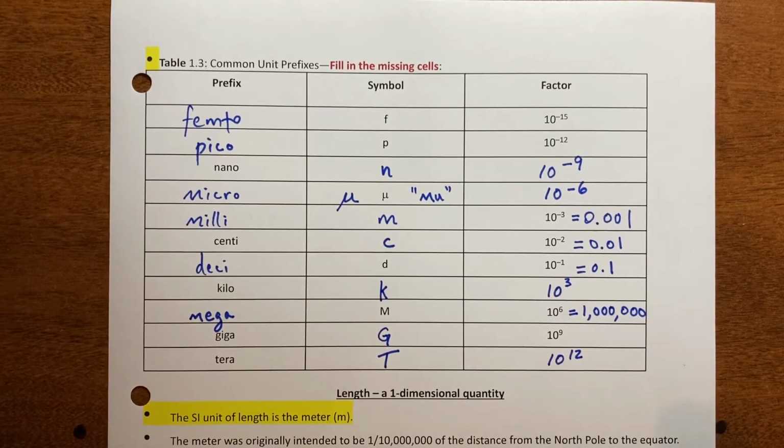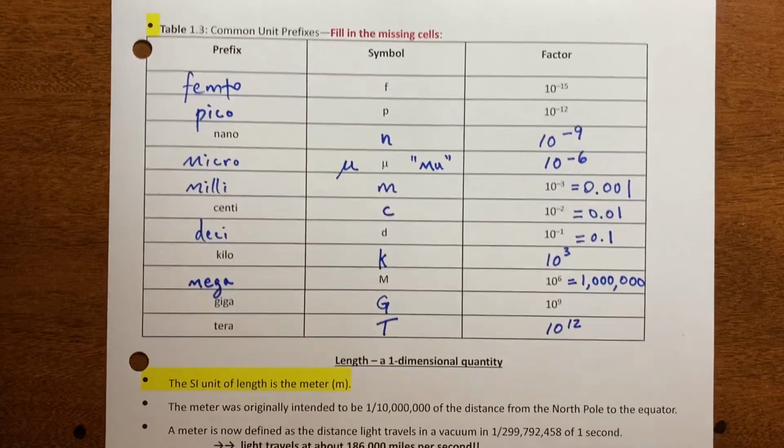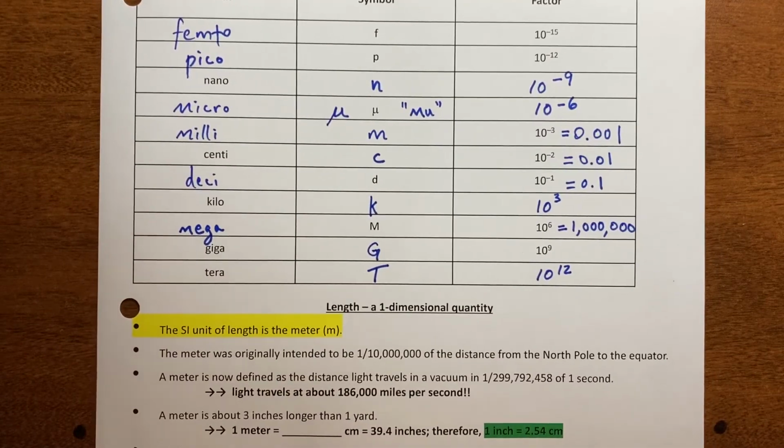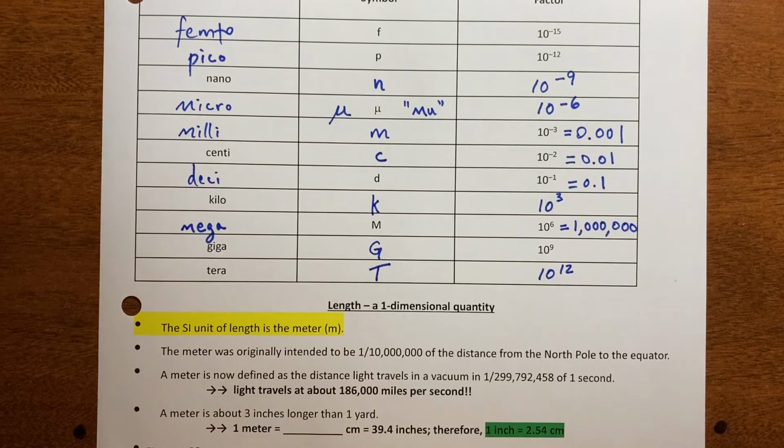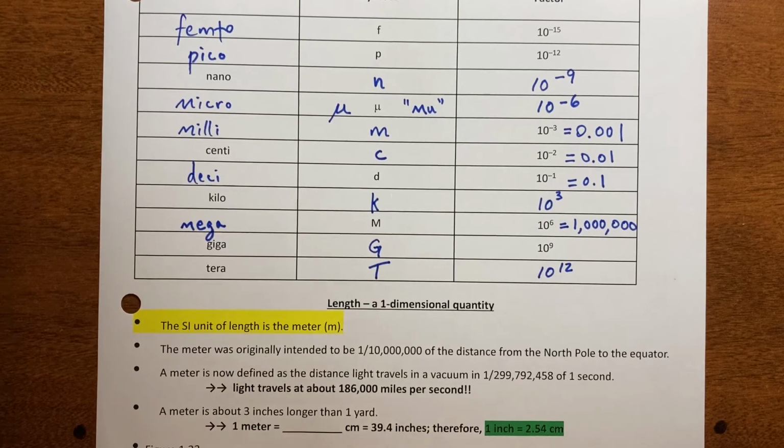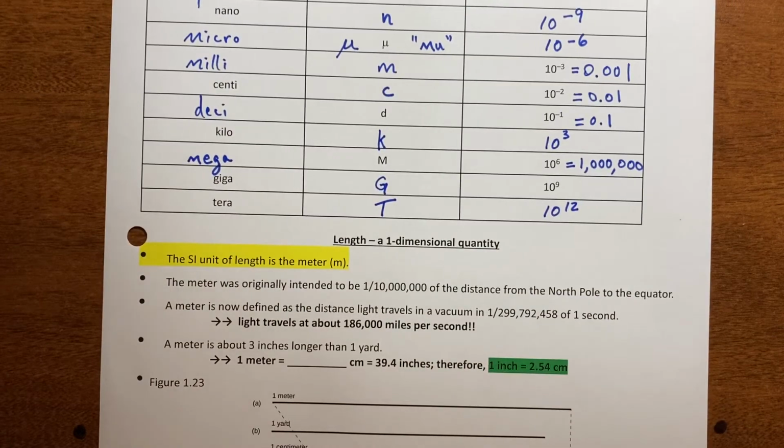So now let's go on to some of the more specific units, like I mentioned, the base units. Let's talk about length a little bit. How do we use length in chemistry, and how do we express things this way? So again, the SI unit of length is the meter. And it was originally intended to be 1/10,000,000th of the distance from the North Pole to the equator.